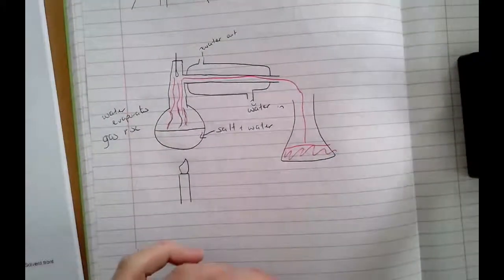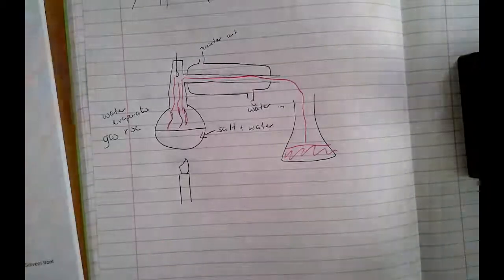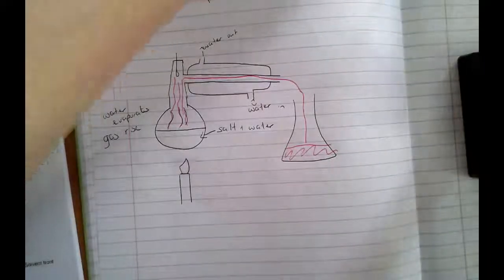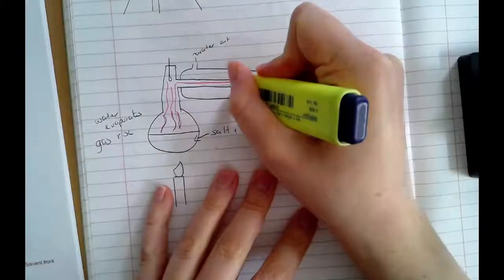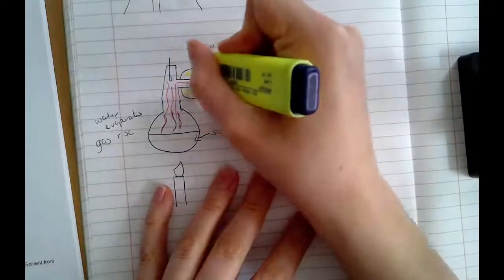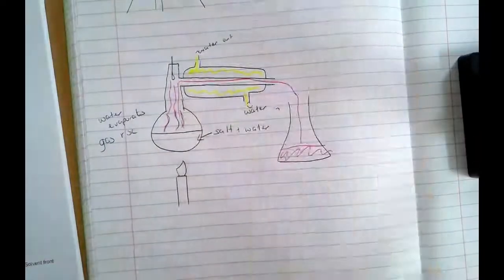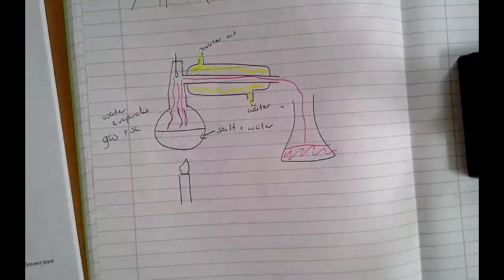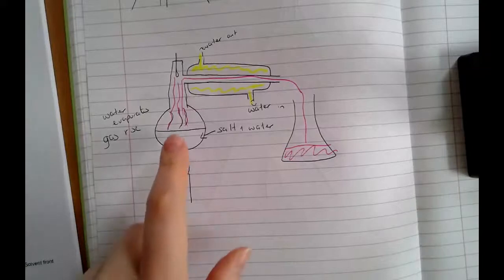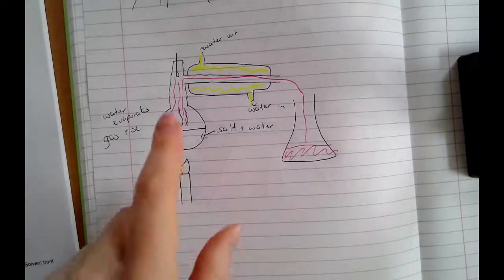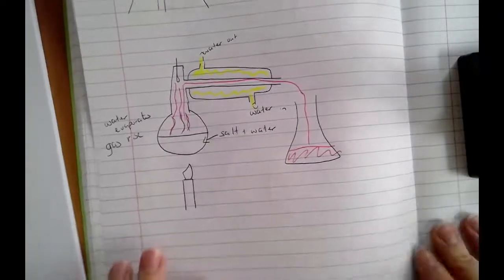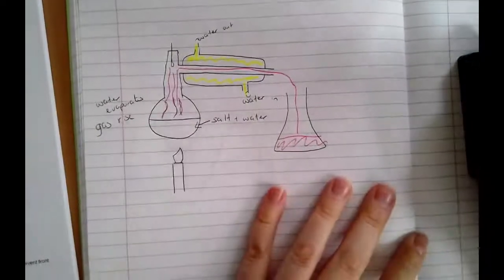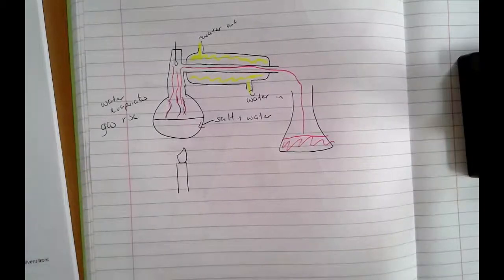The water coming from the tap, which I'm going to draw in a different colour, yellow. The water that comes in from the tap is purely just to keep the condenser cold, but it doesn't mix with the water from your experiment. It just keeps your condenser cold, so you get efficient state change from the gas back to a liquid. A few things to point out on this diagram. You're not going to be asked to draw this diagram, but just a few things to point out, okay?